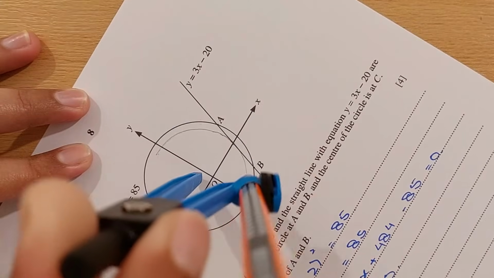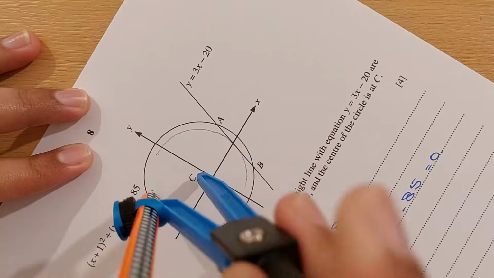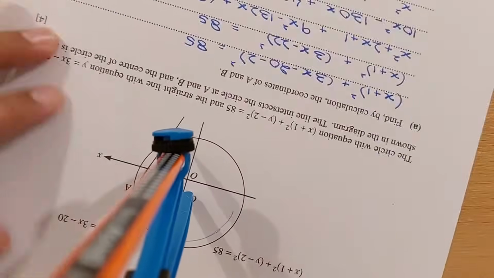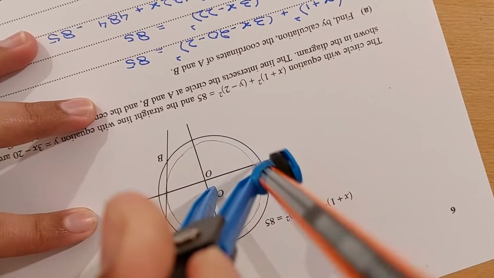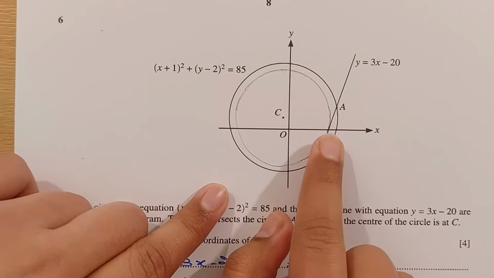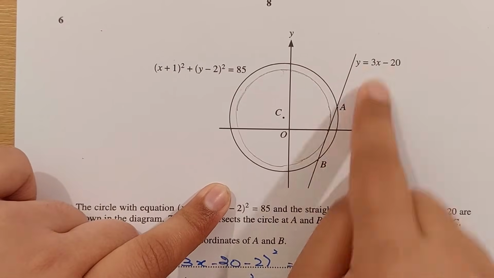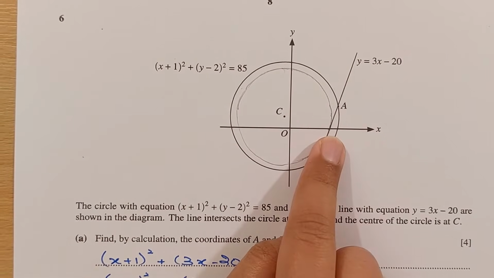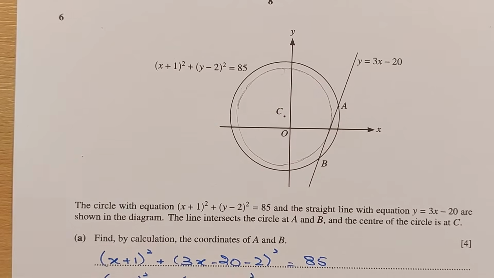So now this is going to be the new equation of a circle. Right. So as you can see, this one touched the line y equals to 3x minus 20 at only one point. So we have to find the equation of the circle, this circle.